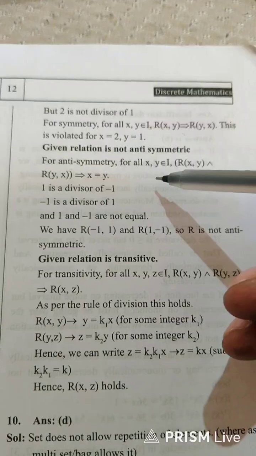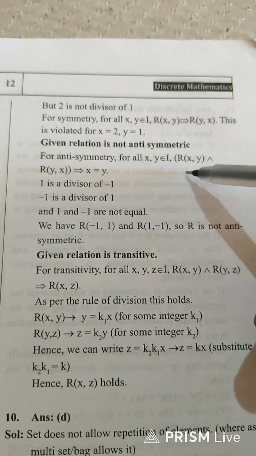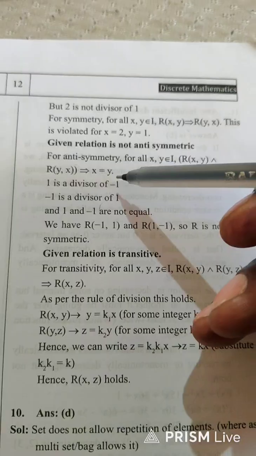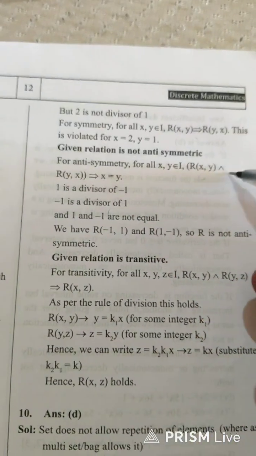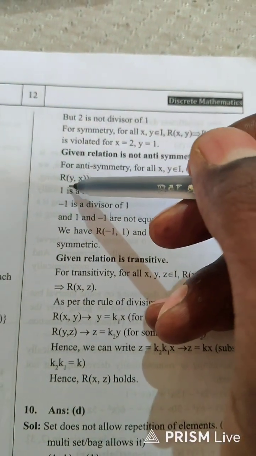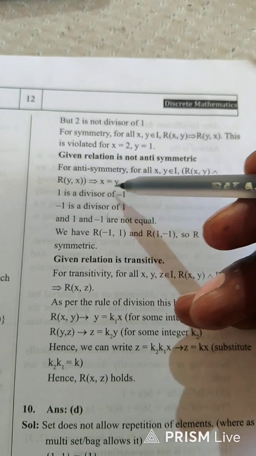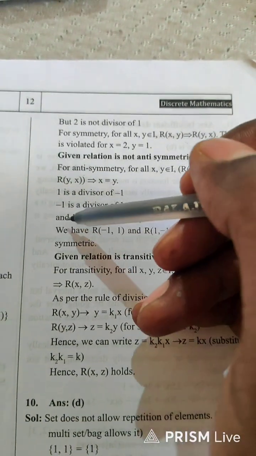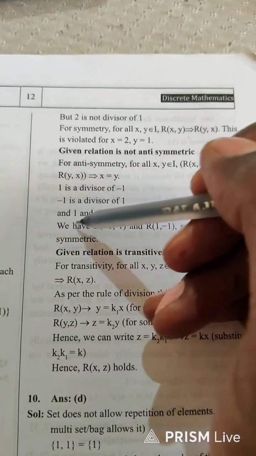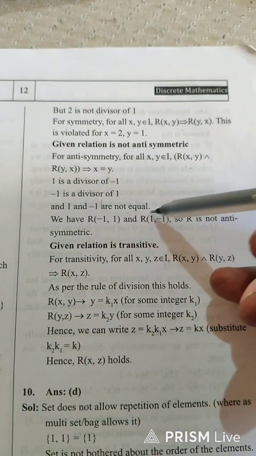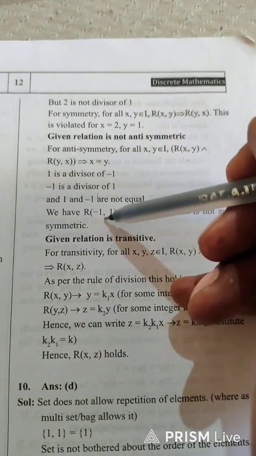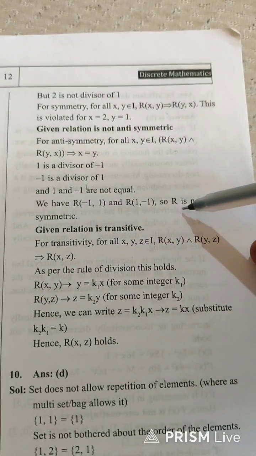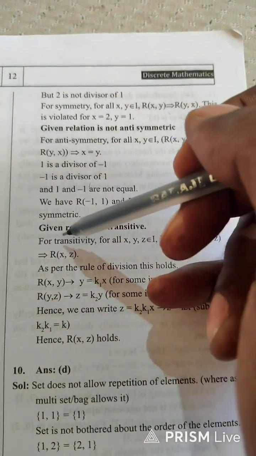For antisymmetric, (x, y) and (y, x) belonging to the relation gives x equal to y. But 1 is a divisor of -1, and -1 is a divisor of 1, and 1 and -1 are not equal. We have (-1, 1) and (1, -1), so the relation is not antisymmetric.